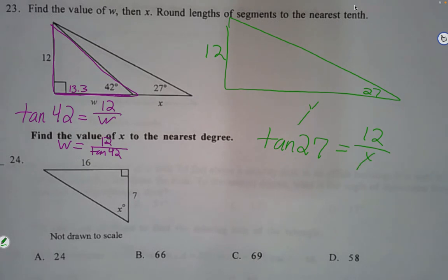This is the whole long side, okay? So if I switch them, I get 12 divided by tangent of 27. So 23.6 is that whole green side. How do I find x? You just subtract. If I know the whole thing, and then I know this piece, how do you find what's left over? You subtract, okay? So you're just going to do 23.6 minus 13.3, which is what? 10.3. That's your answer.